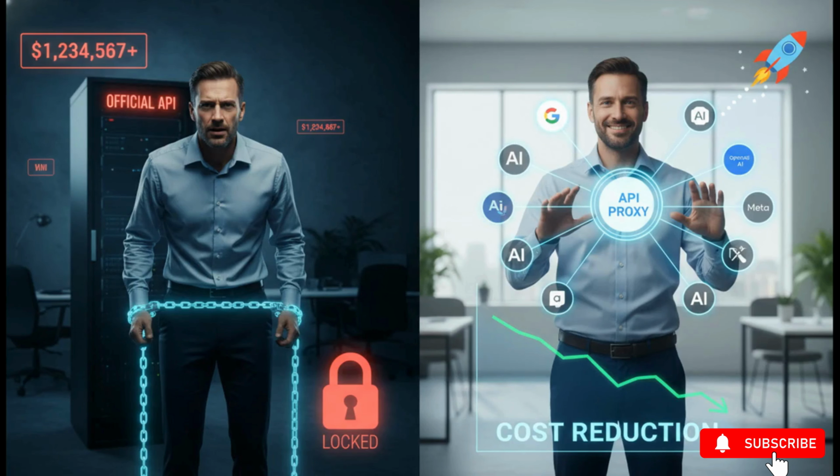Okay, this chart right here tells the whole story. On the left, you've got the standard setup. You're kind of locked in, paying official rates. But on the right, that's where we're going. Costs just plummet, and suddenly you have this whole universe of AI models to play with. This isn't just a small tweak, it's a total game changer.